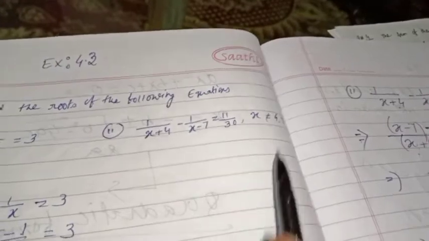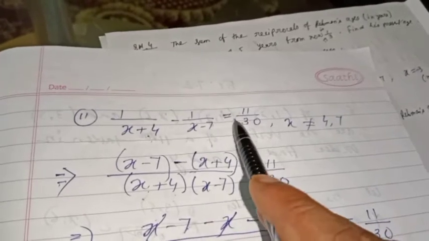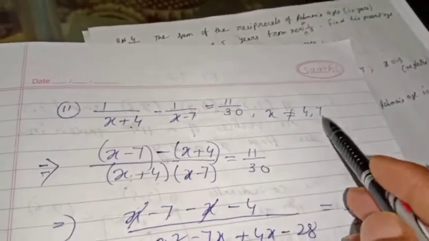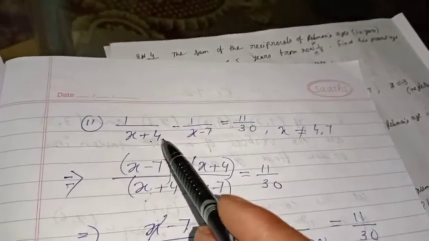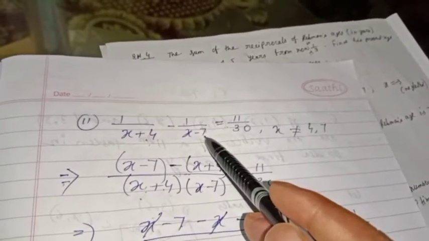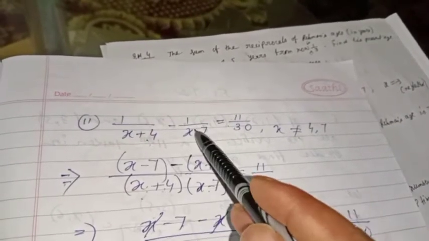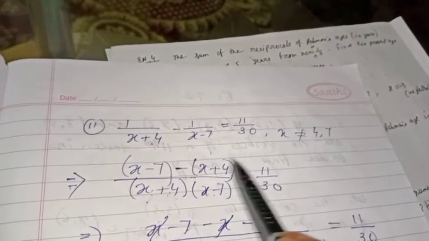It is a condition. See here, 1 by x minus 4 minus 1 by x minus 7 is equal to 11 by 30, x is not equal to 4, 7. So first of all you have to take the LCM. So if you take the LCM, then what will you get? x plus 4 into x minus 7. If you divide by x plus 4, then x plus 4 cancels. What is left? x minus 7 into 1, x minus 7, minus. Now if you divide by x minus 7, it cancels, x plus 4 into 1, x plus 4. So don't forget to give this bracket. Okay, this is very, very important.